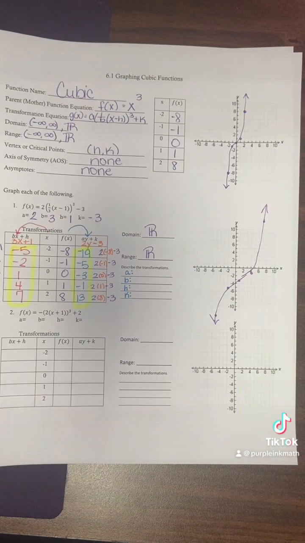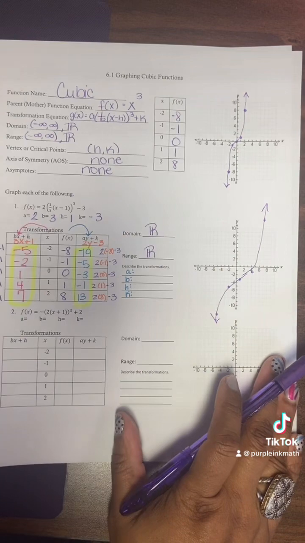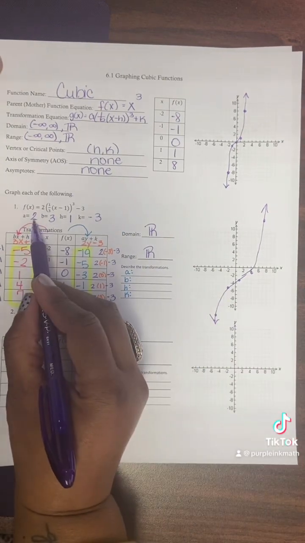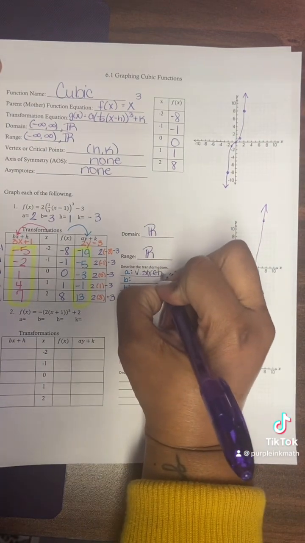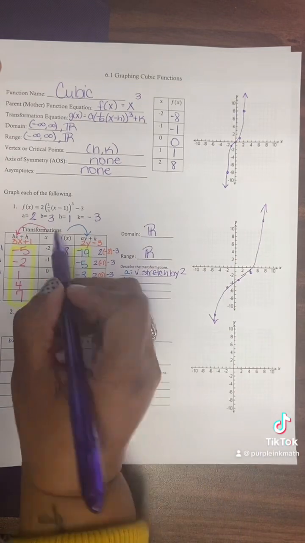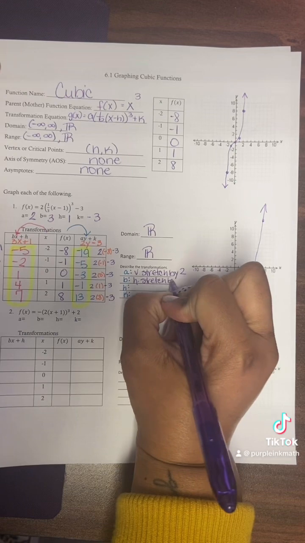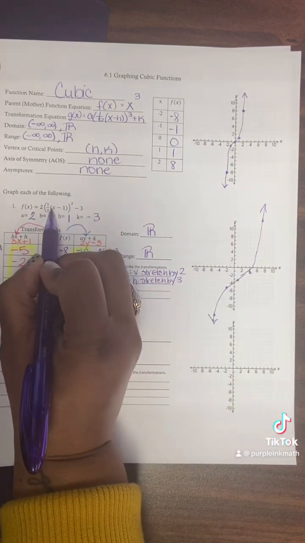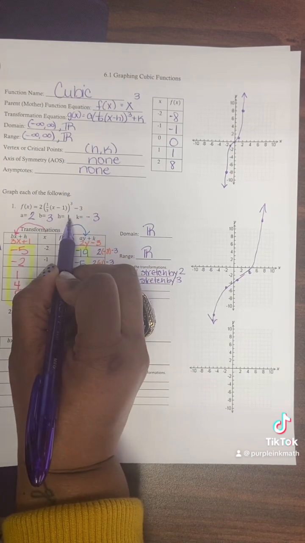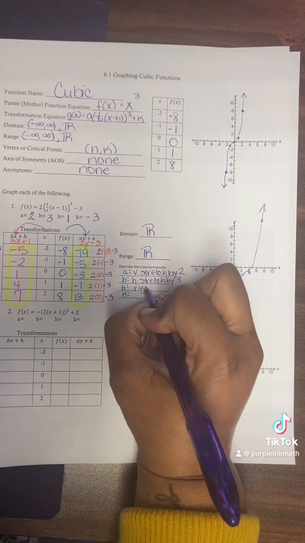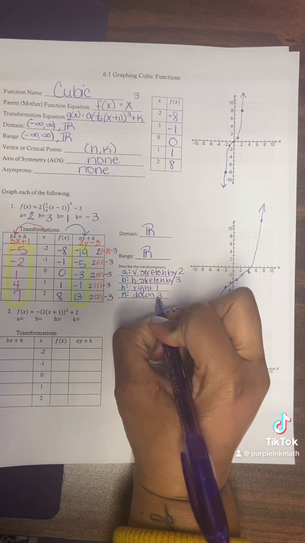Now my transformations are taken from the A, B, H, and K. So since the absolute value of A is greater than 1, I have a vertical stretch by 2. My B is greater than 1, so I have a horizontal stretch by 3. Now here, x minus 1, that means I'm going to shift to the right. Or if you use H is positive, that's to the right. So I'm going to shift to the right 1 unit. My K is negative, so I'm going to shift down 3 units.